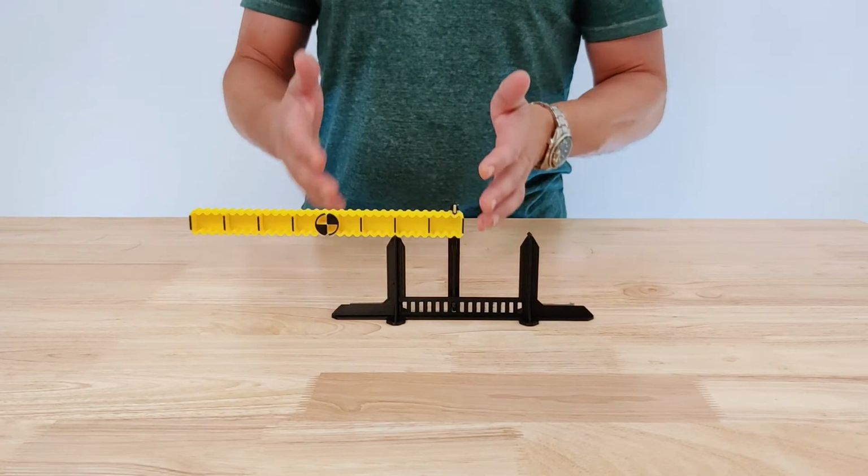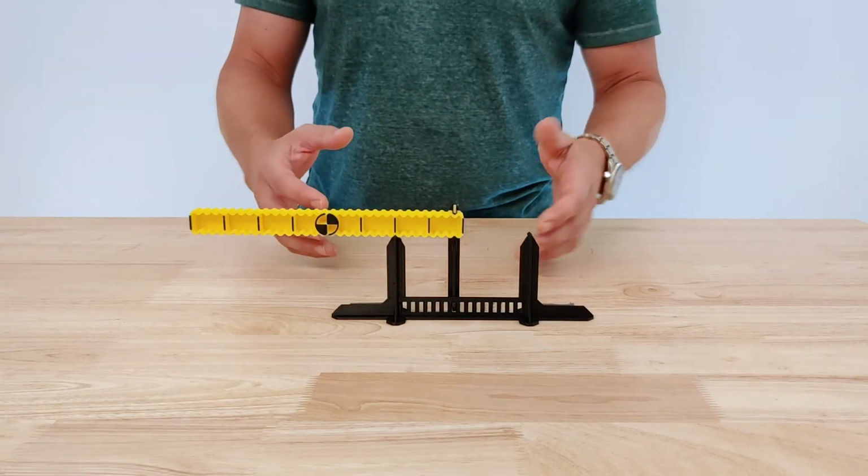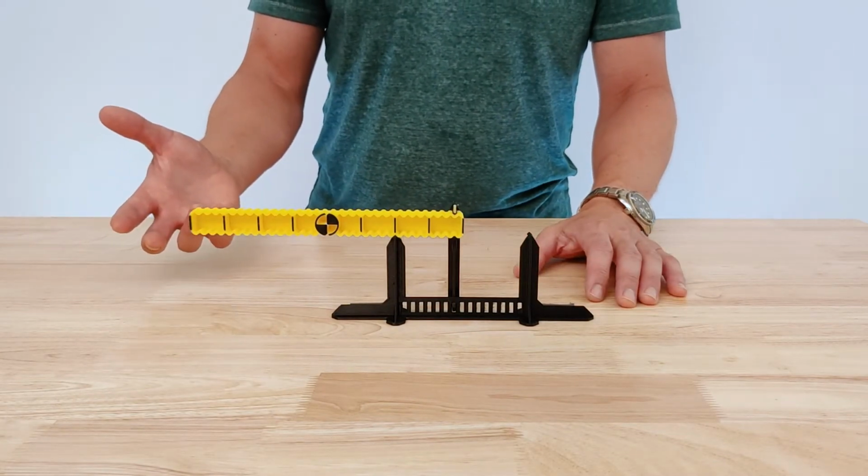If you want to know how to calculate the forces on a system like this, I have some calculations at the end of the video.